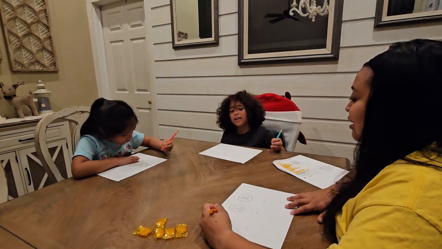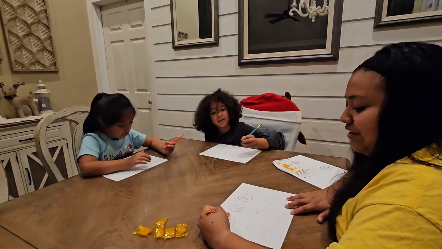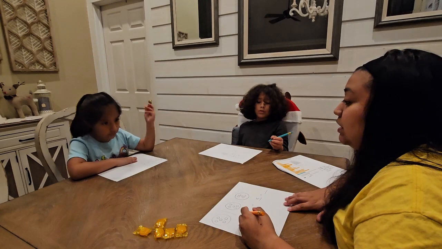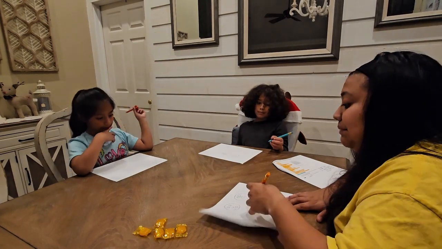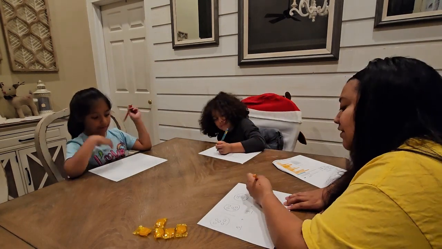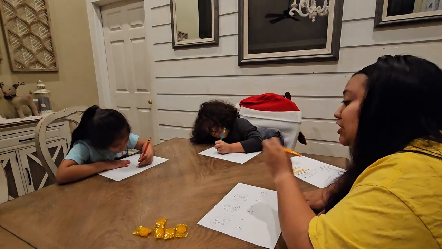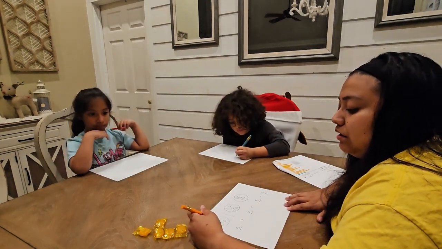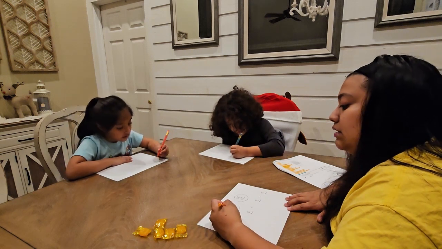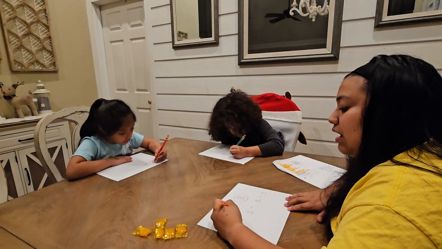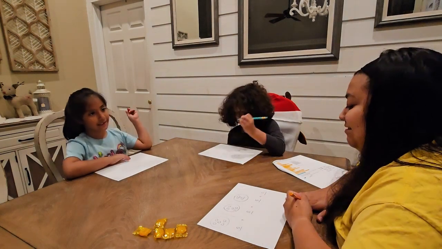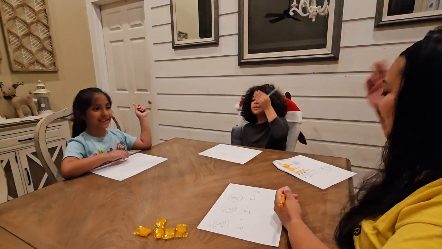Don't forget that addition sign. Very good. Let's go ahead and show your work so we can separate our groups, right? 5 plus 5 equals 10. 10 plus 5 equals 15. Let's put our answer and double check, right? Always double checking. 1, 2, 3, 4, 5, 6, 7, 8, 9, 10, 11, 12, 13, 14, 15. Were we right? Yes. Good job. You were right.